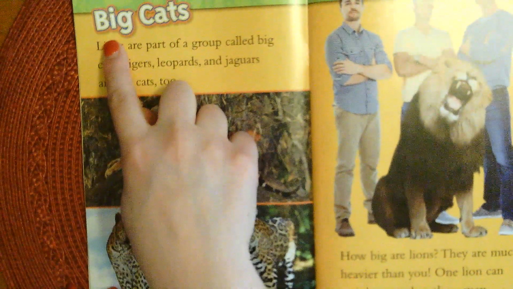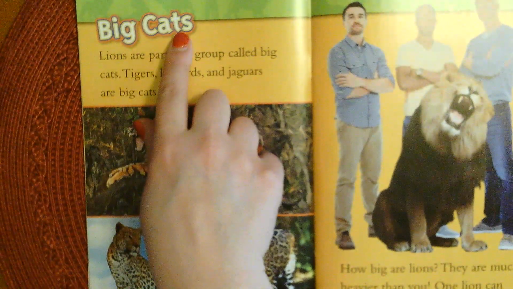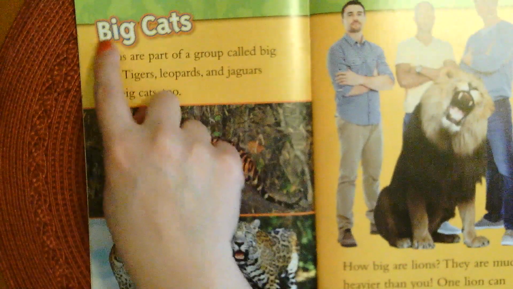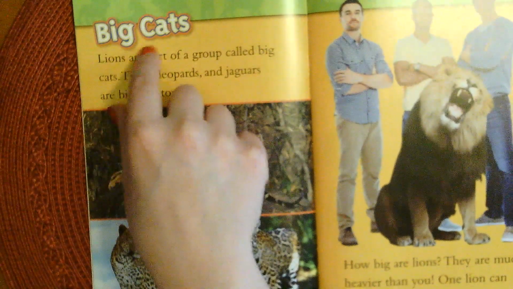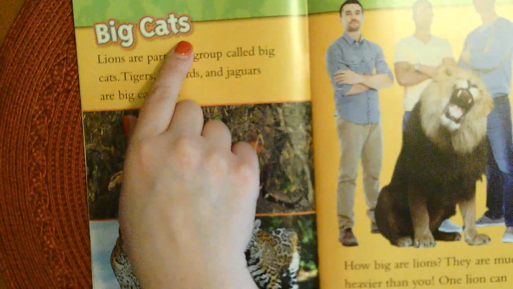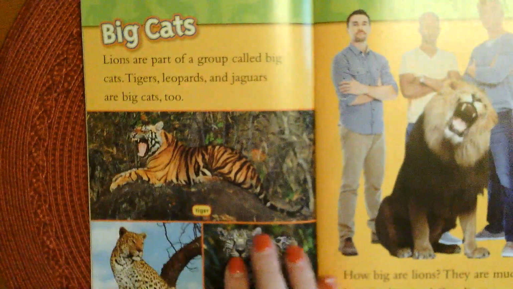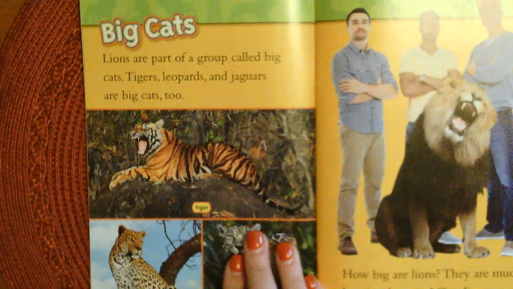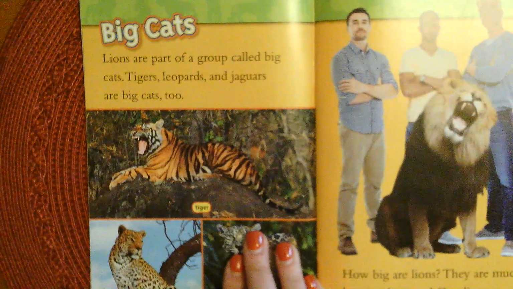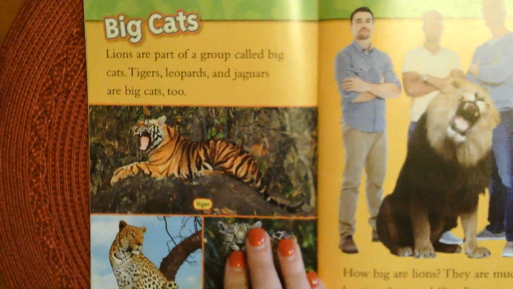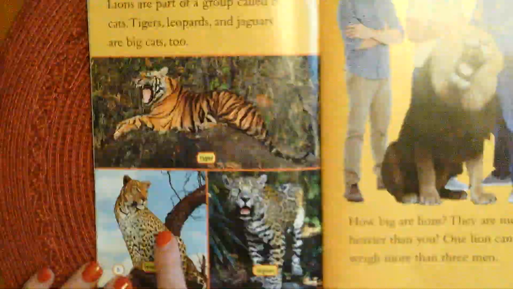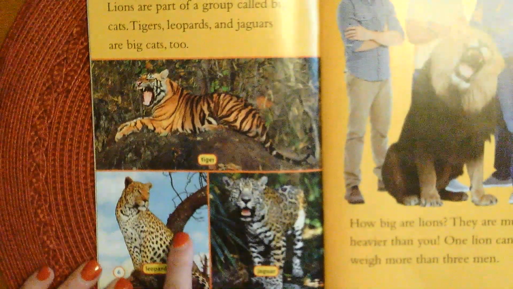Here we have our heading, chapter 2, big cats. Okay, so headings kind of label the chapters or the section. It tells us what we're going to learn. So we're going to learn about big cats. Lions are part of a group called big cats. Tigers, leopards, and jaguars are big cats too. So let's take a look. What nonfiction text feature do we see here?